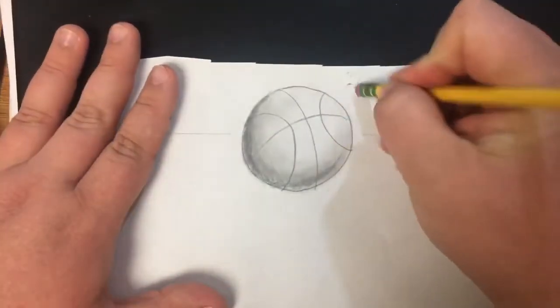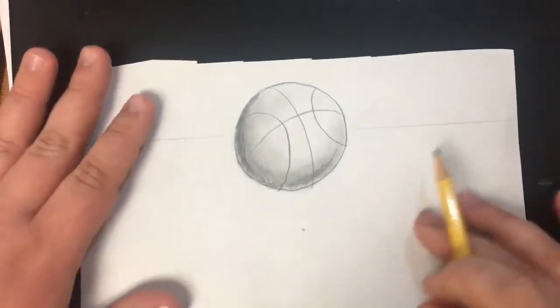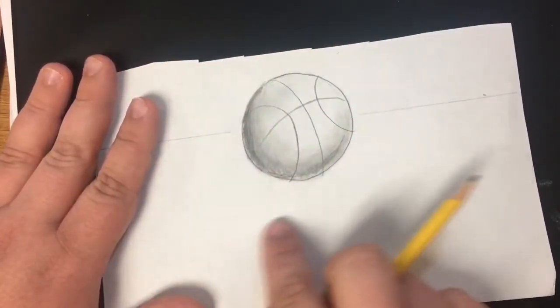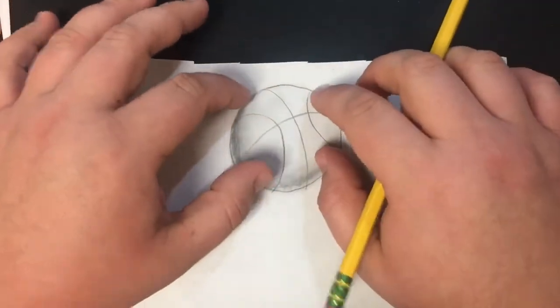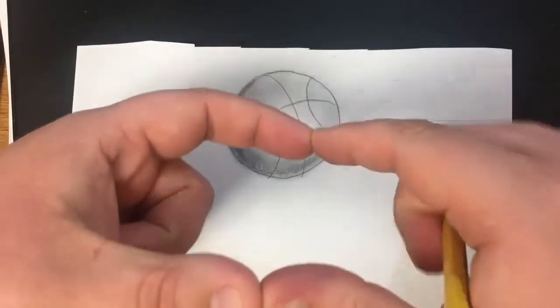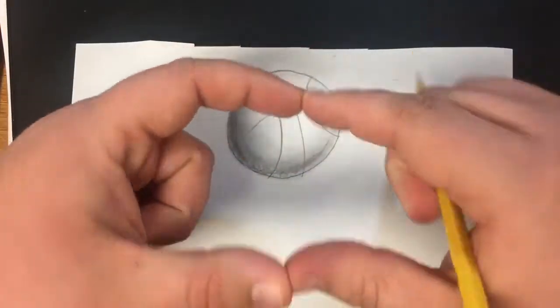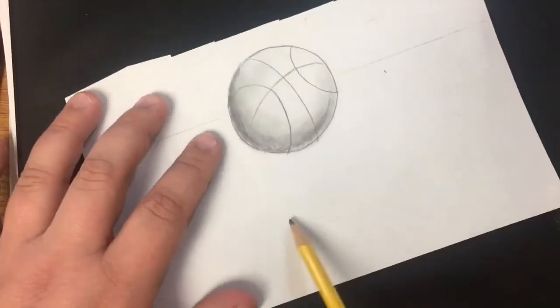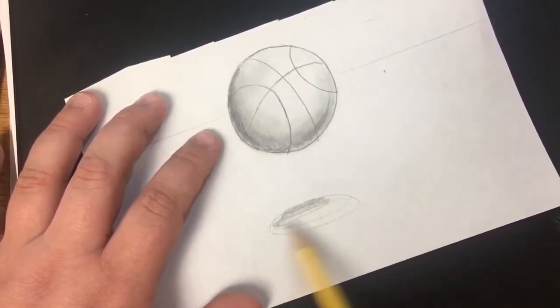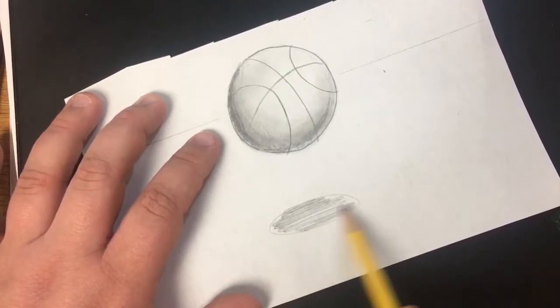All right, now that I have my ball sketched out, in order to make it look like it's floating, I'm going to go down below the ball and draw a similar shape, because I want to flatten it. If you think of a circle, when you tilt the circle, it turns into an oval shape, right? So below this ball, I'm going to draw an oval shape like this. I'm just going to fill it in with some shading. Now I'm using medium shading.